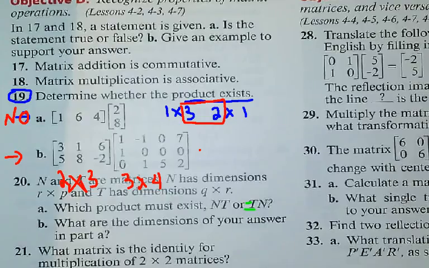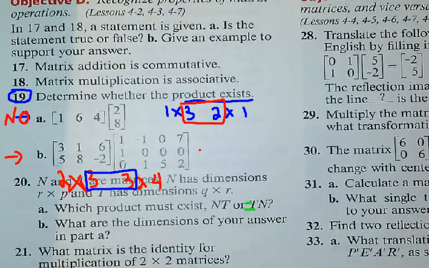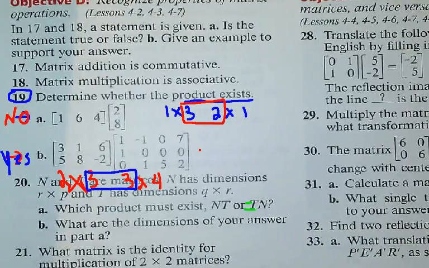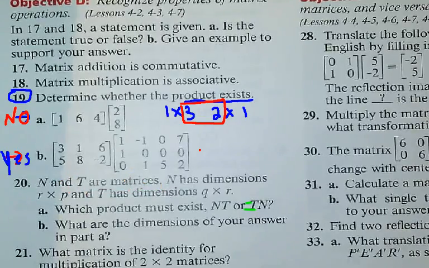Well, we know we can multiply those two together because we're looking at the inside parts here. These two are the same, so that means yes, I can multiply these guys together, right? That's what that means. So you have to be able to do that. You have to know when you can multiply and when you can't, all right?